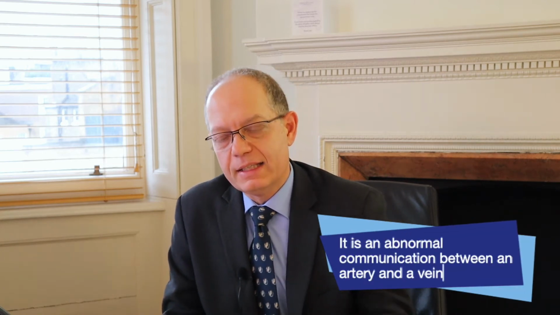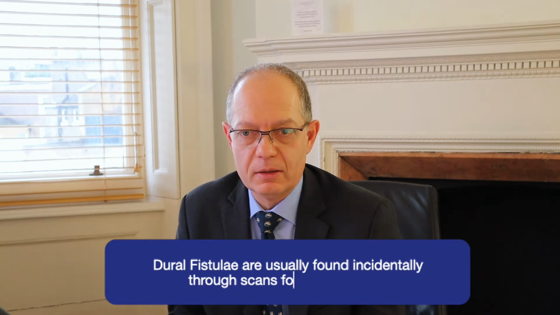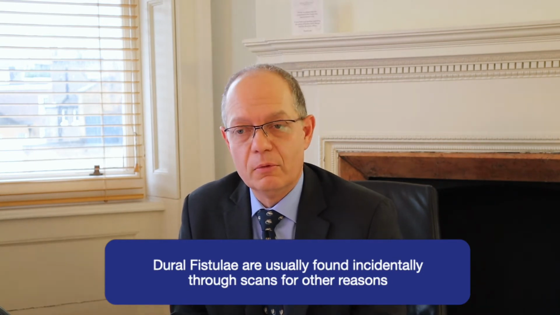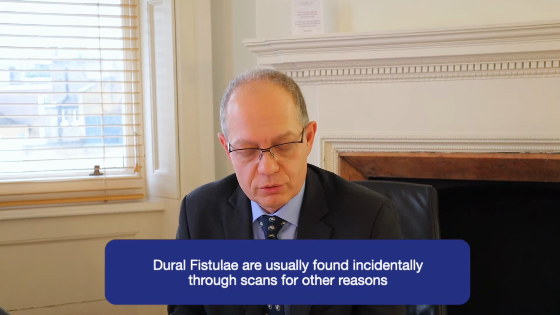It is basically an abnormal communication between an artery and a vein, which happens at the earliest stage, in the sense that high pressure blood can enter the vein, and that will create an unstable situation. They are lesions that are found often incidentally as well when patients are imaged for other reasons. They can give symptoms, and of course they can bleed.